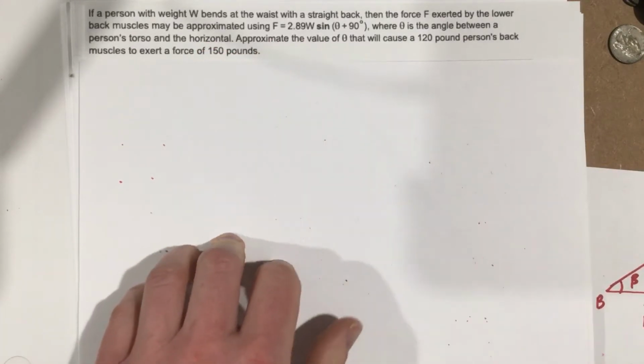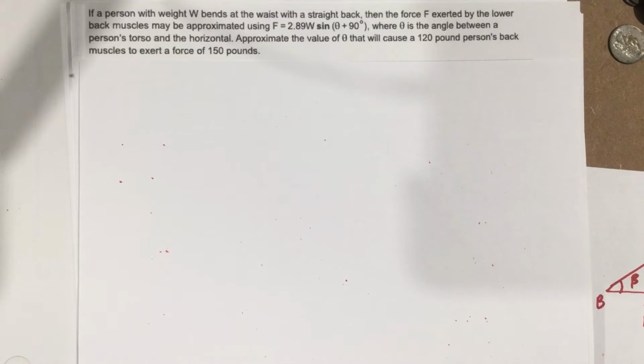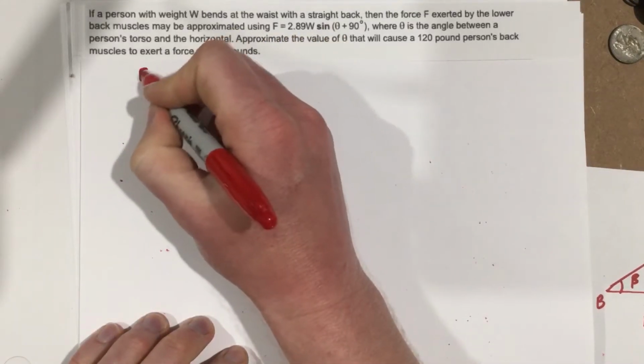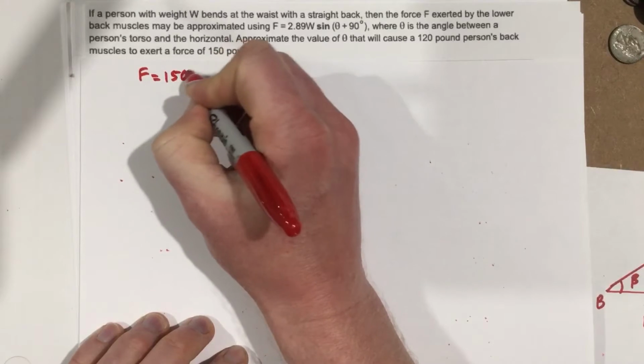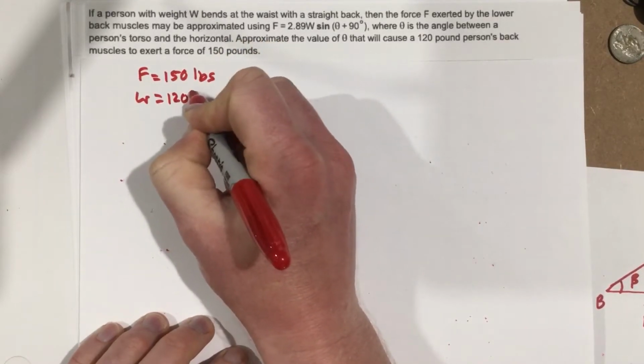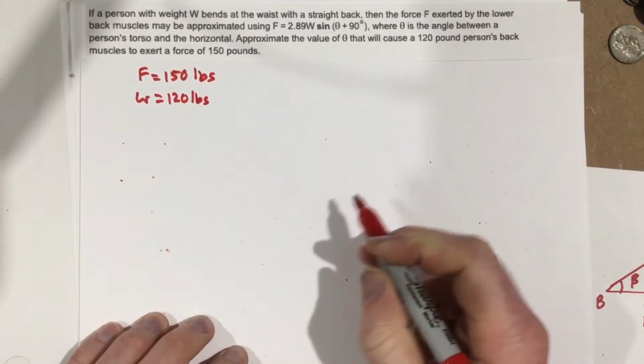Approximate the value of theta that will cause a 120-pound person's back muscles to exert a force of 150 pounds. So as you bend over, we're trying to find that angle between your torso and the horizontal, the ground. What's that angle? Now they tell us that the force is 150 pounds, so we have F equals 150, and the weight of the person is 120 pounds. So I think that's probably where we want to start.